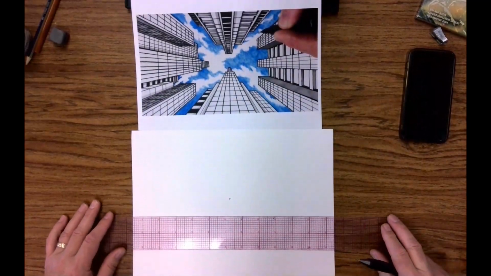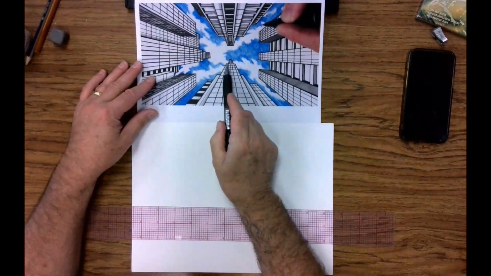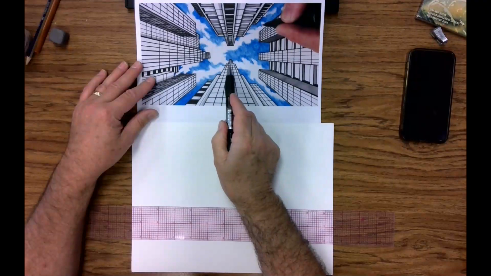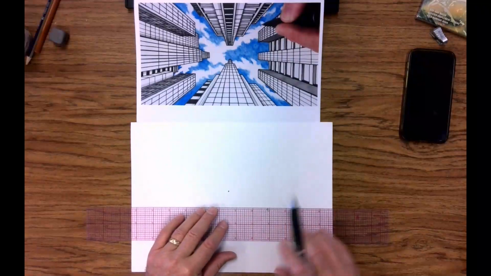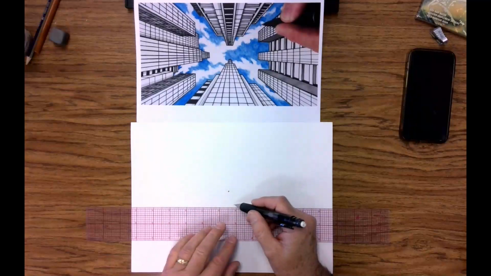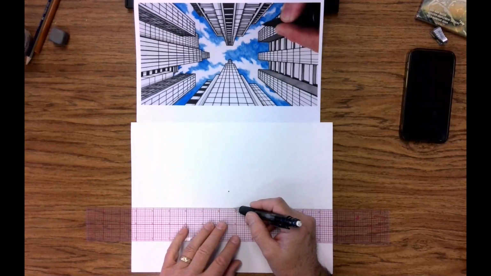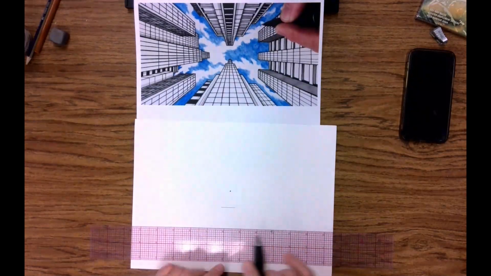So step number one is I'm going to take my ruler and set it horizontal like this. I'm going to draw this line right here first, just because I think that's a little bit easier. It doesn't have to be a big line, and I want it right in the middle, covering the vanishing point. So I'm going to put a line in like this. And it's not quite an inch long.